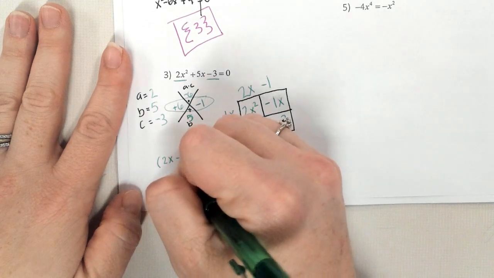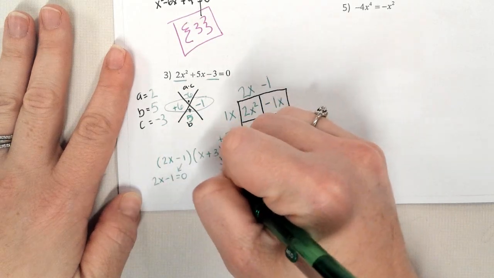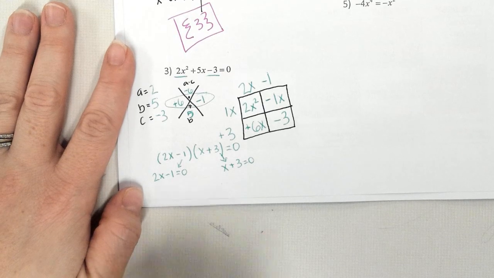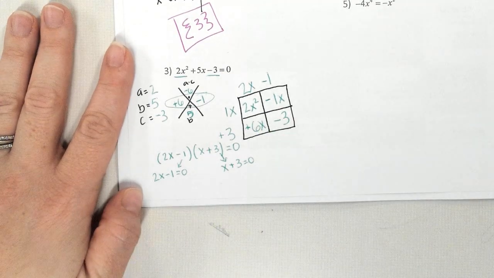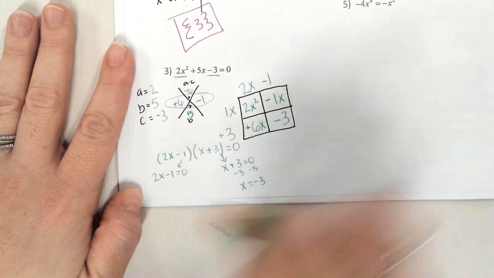Okay, so I have 2x minus 1 equals 0. And then I have x plus 3 equals 0. So the plus 3 is going to be my simple one to solve. I'm going to do minus 3 on both sides, and I get x equals negative 3.